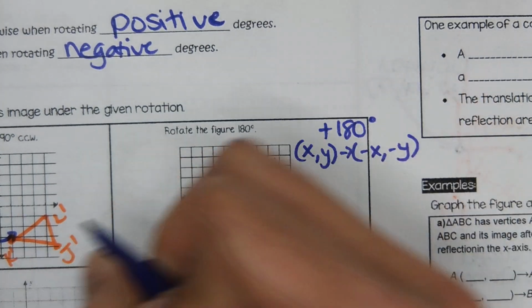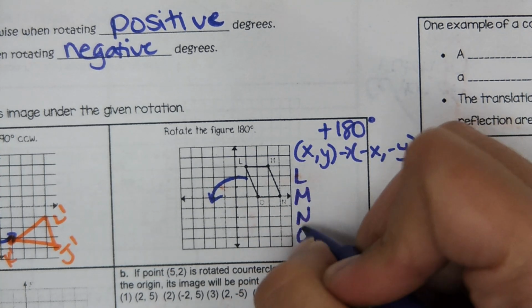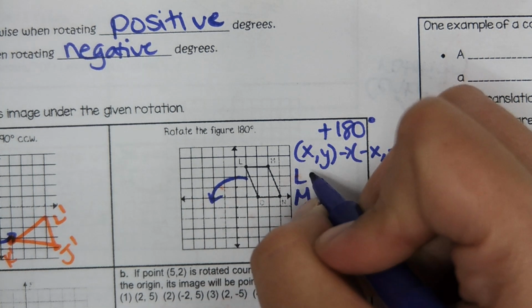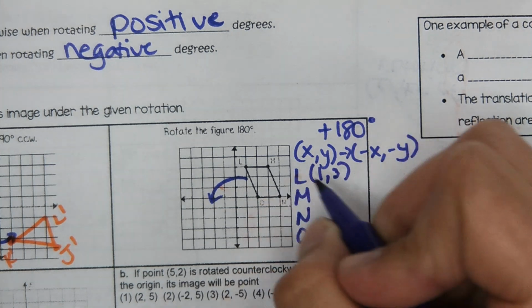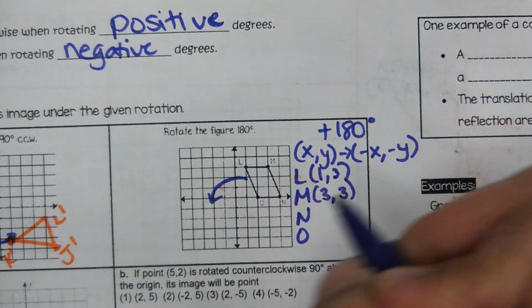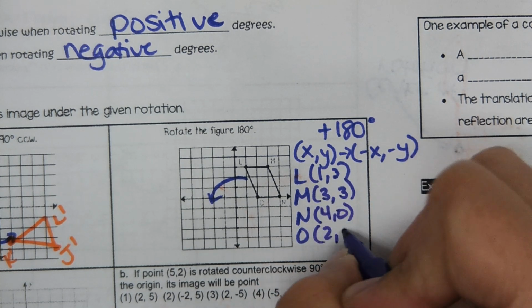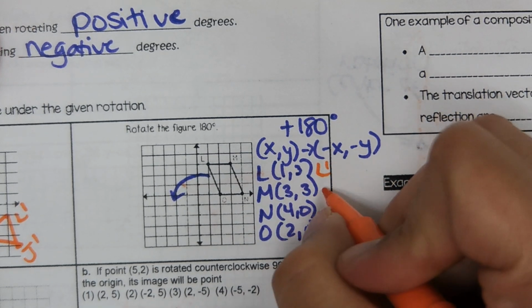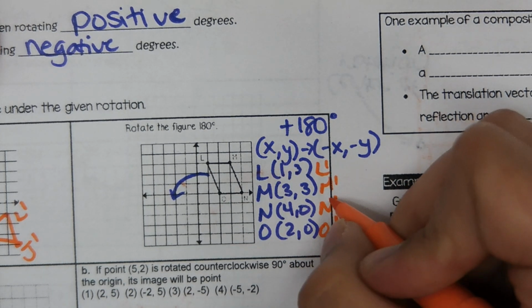And so just like with the last one, I'm going to write all the original points, L, M, N, O. I'm going to write down the coordinates of those points. So L is at (1, 3). M is at (3, 3). N is at (4, 0). And O is at (2, 0). And then I'm going to get L prime, M prime, N prime, and O prime.